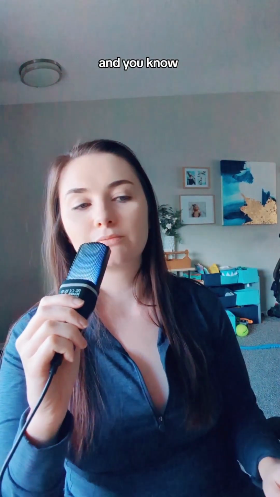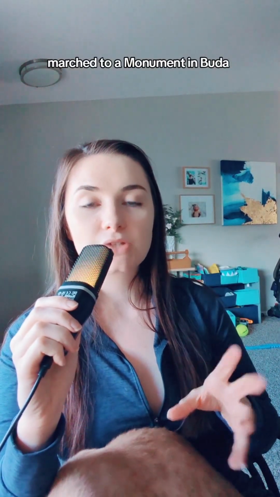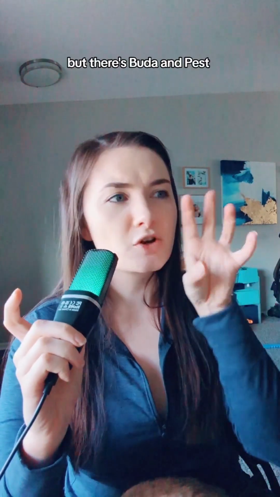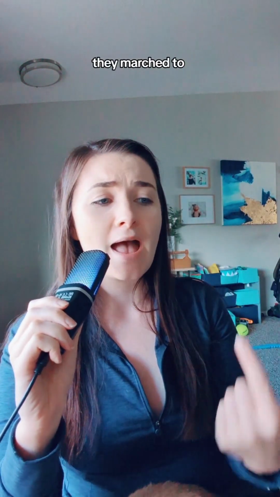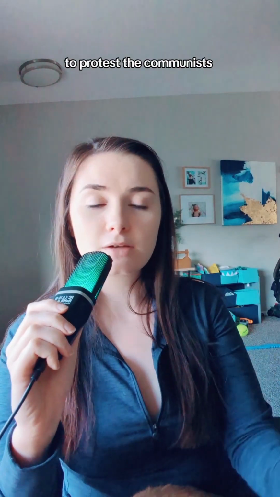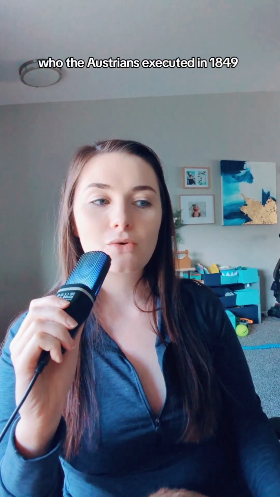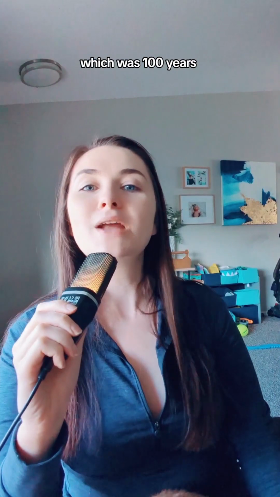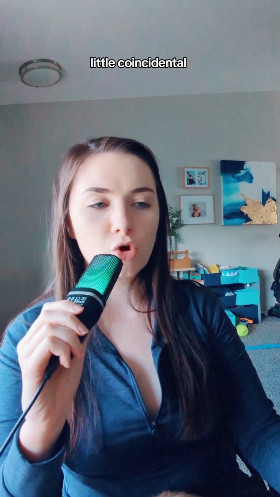After the reburial, about 500 students and other people, but mostly students, marched to a monument in Buda. So Buda and Pest are like two different sides of the city. It is one city, but there's Buda and Pest, and they're on each side of the river. Anyways, they marched to a monument in Buda to protest the communists. The statue was a memorial to the first prime minister of Hungary, who the Austrians executed in 1849, which was 100 years earlier than when Rock was executed. So, a little coincidental there.